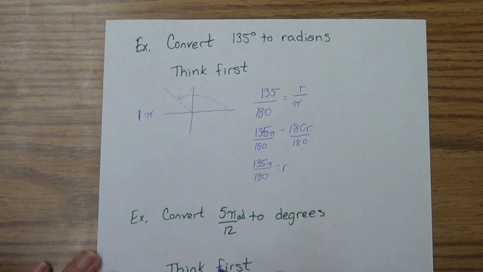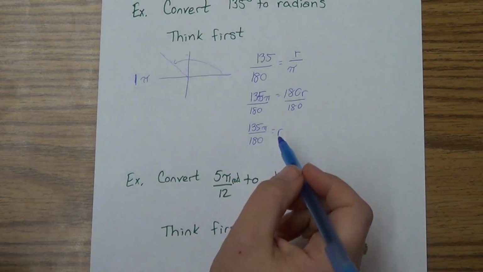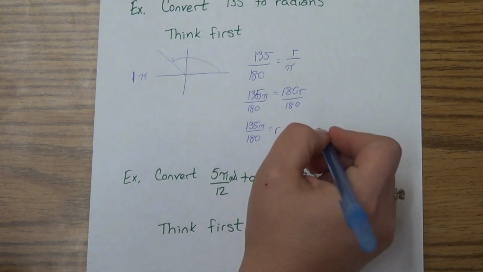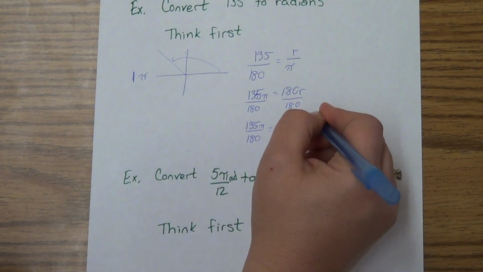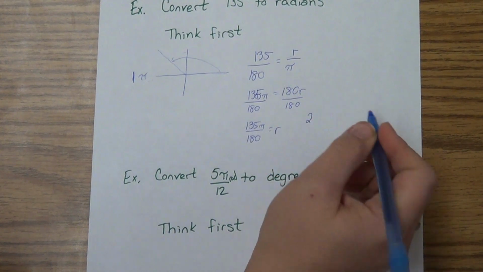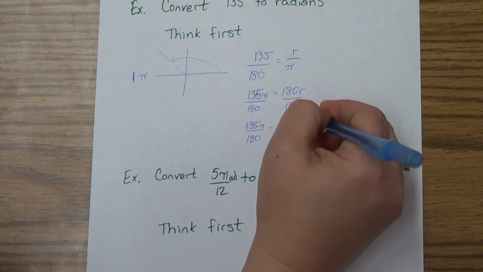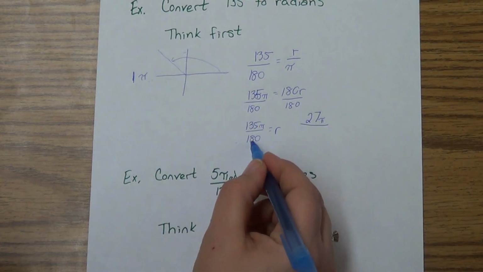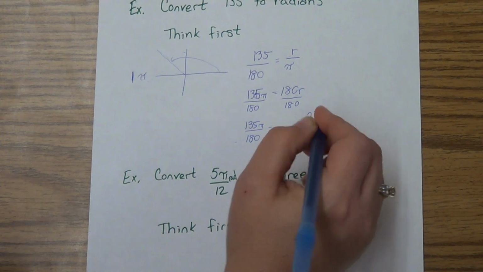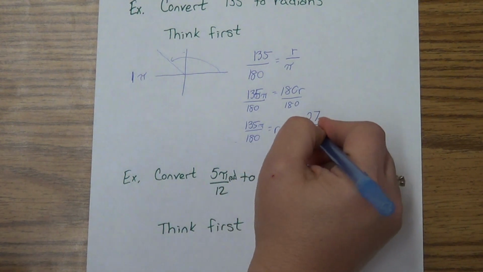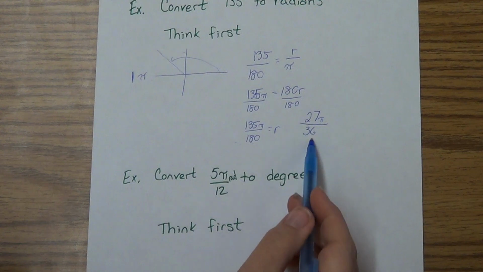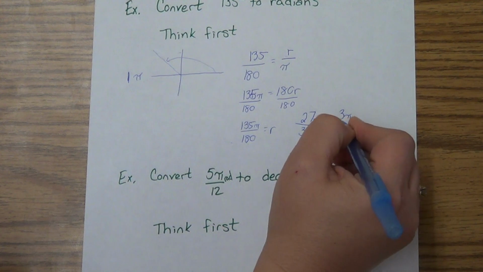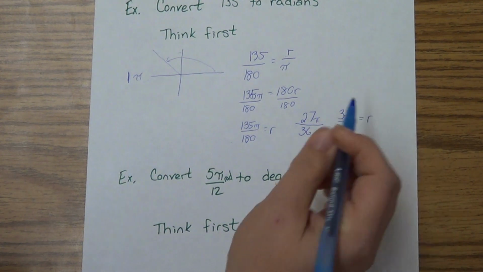Here's the hard part. You have to reduce. So we just need to reduce this thing. These are both divisible by 5, I know that for sure. So let's go ahead and do that. 5 goes into 13 2 times with 3 left over. 5 goes into 35 7 times. 5 into 180: 5 into 18 is 3 with 3 left over. 5 into 30 is 6. So this is 27 pi over 36, which hopefully you realize both divide by 9. So you get 3 pi over 4.